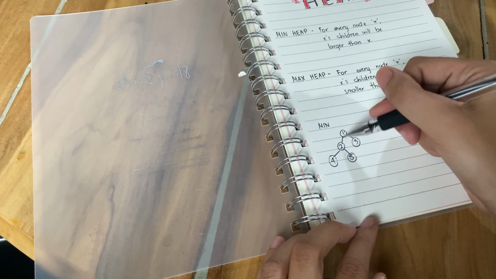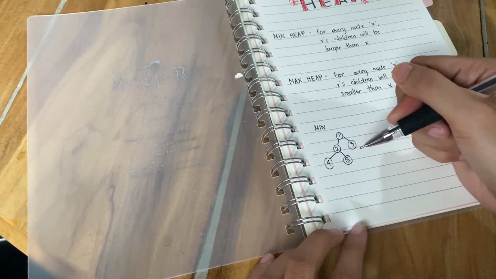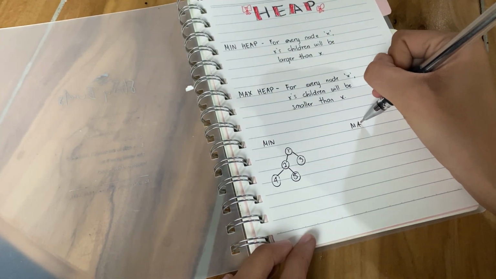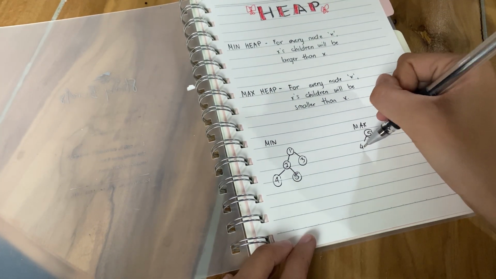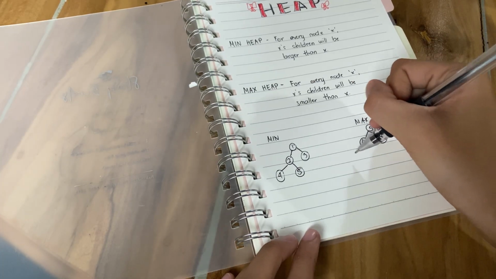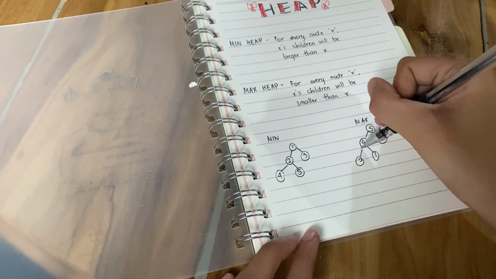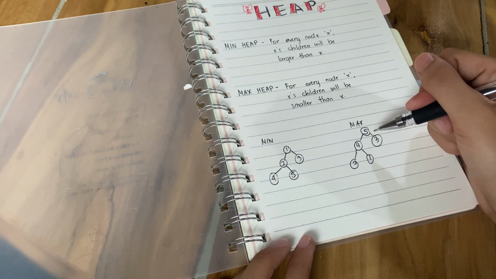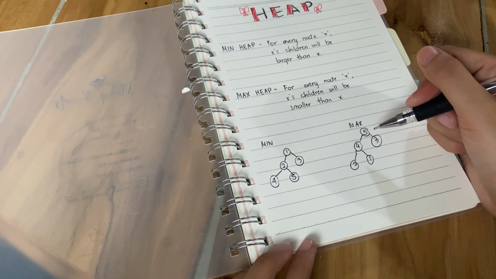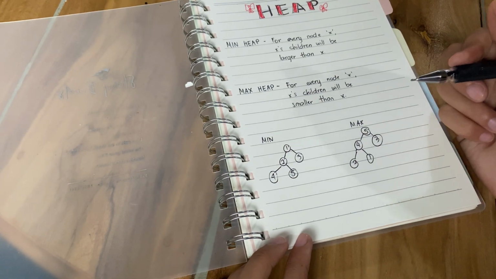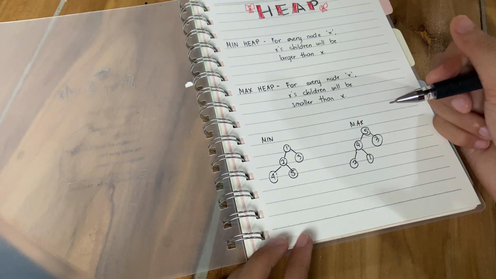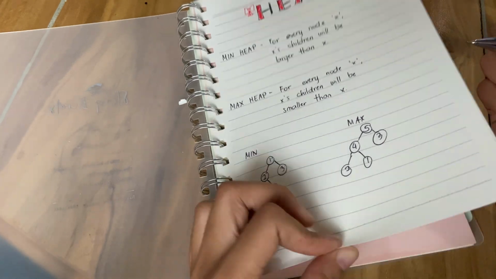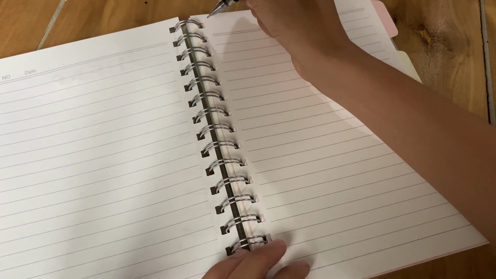So this is an example of a min heap. In this tree, every node has children that are going to be larger in value than that node. And we have here the max heap example. So in a max heap, every node is going to have children that are going to be smaller in value than that node. So this is a basic idea of what a heap is and what are the two kinds of heaps.